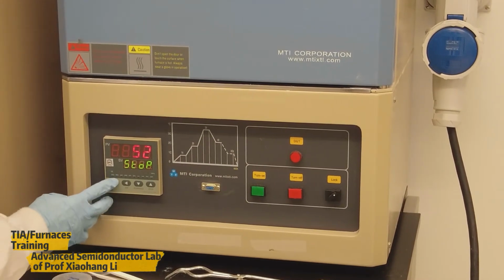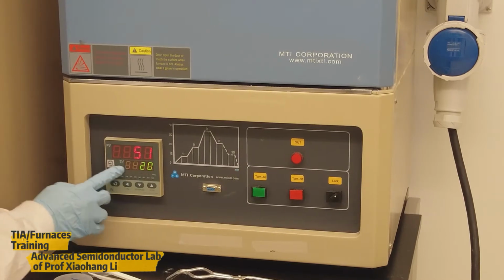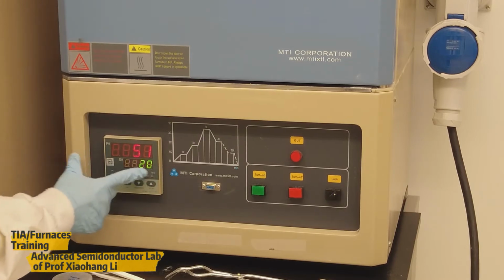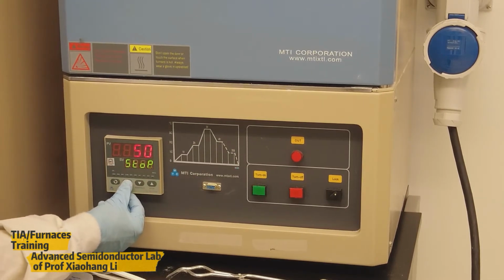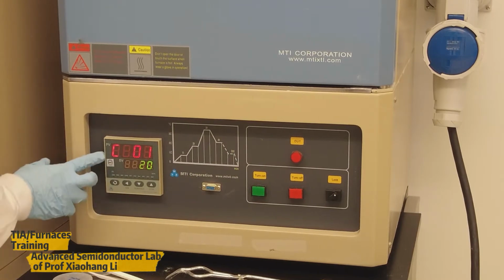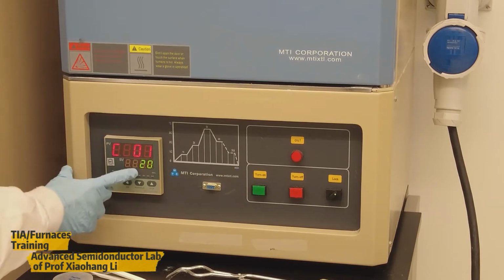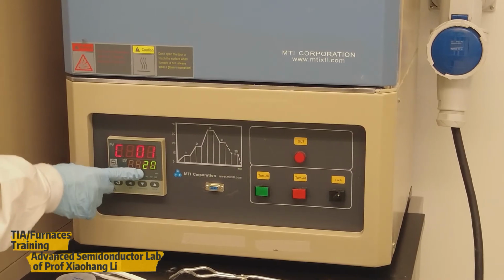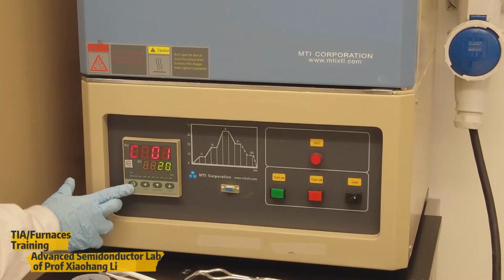Then we will do the program here. First, press this button until you see the stop show in SV set point, this one. Then you can press AM, this button. Here you can see C01. This is what we're going to set the temperature. First point, so we are setting 20. That means the room temperature. And then we go to this button.